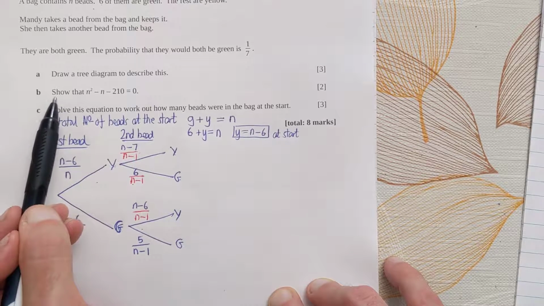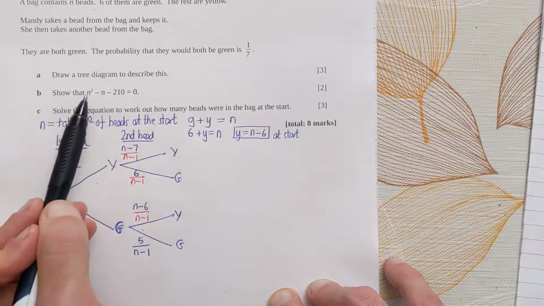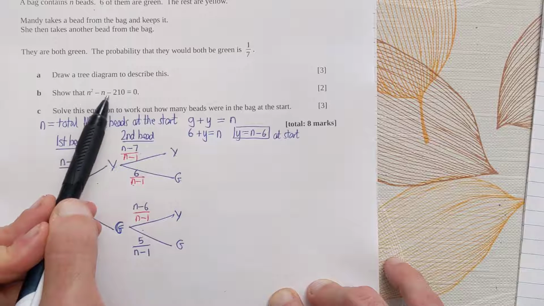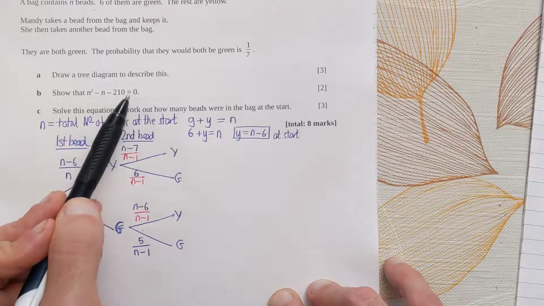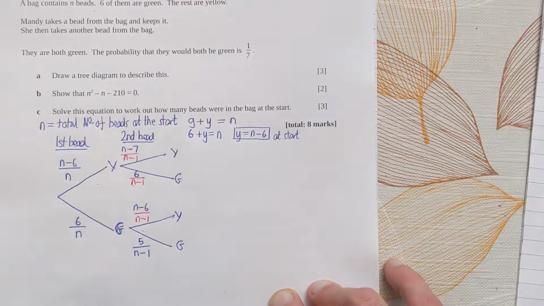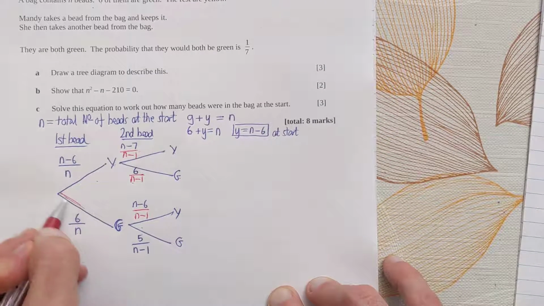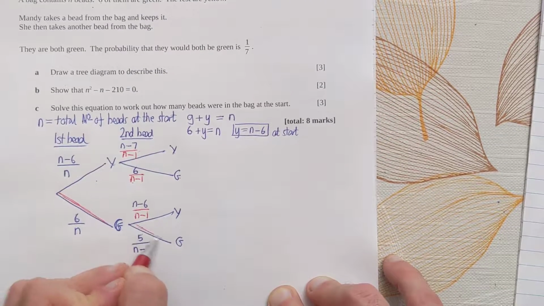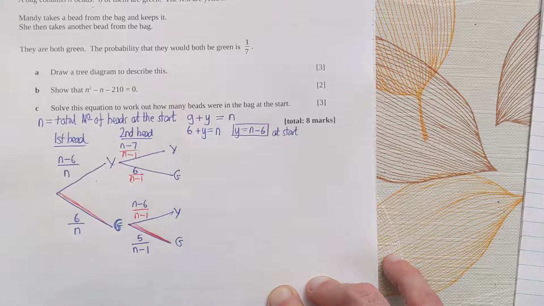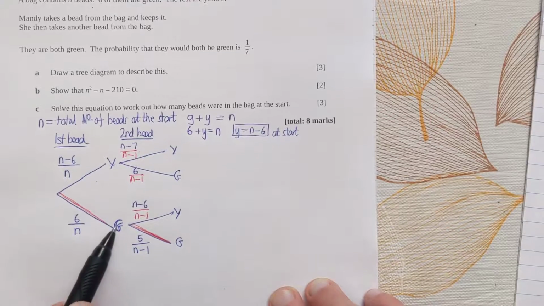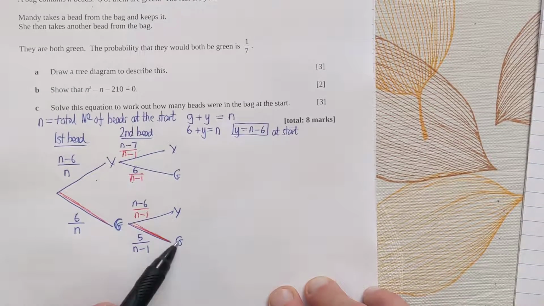Part B says, show that n squared minus n minus 210 is 0. And so these are the 2 branches of interest to answer part B. We're going to select 2 greens.